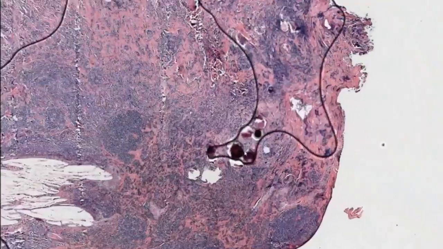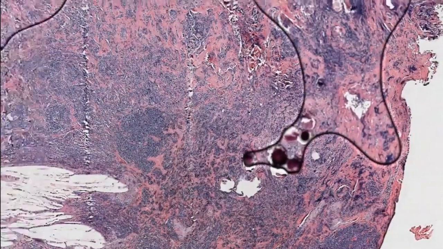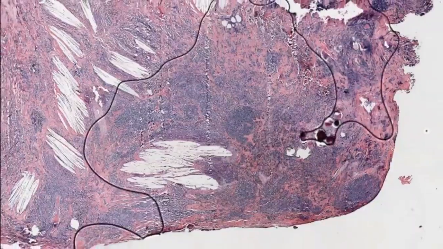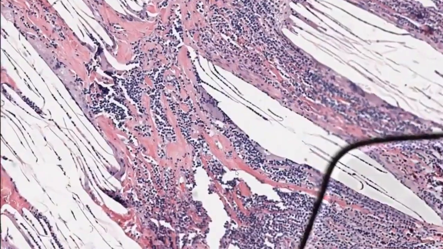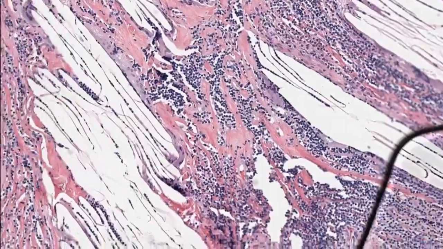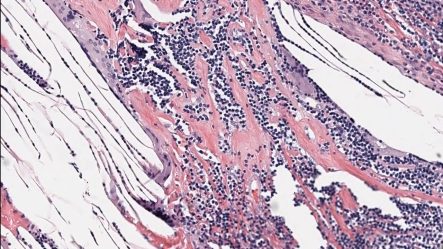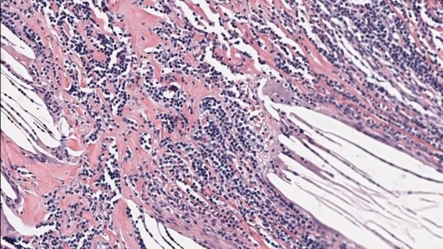And this is interesting because you do have some residual choroid plexus. Also something that was, to me, very fascinating, you have all these almost cholesterol-type clefts in some of the lesion. And then this proliferation of small lymphoid cells.